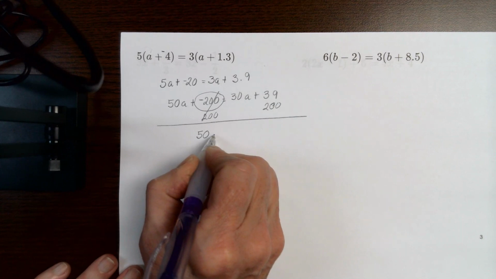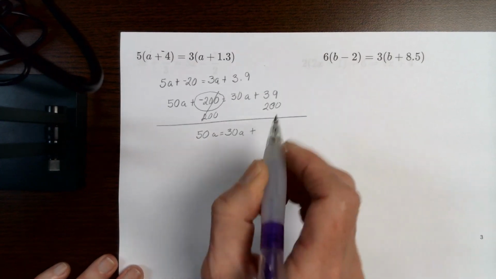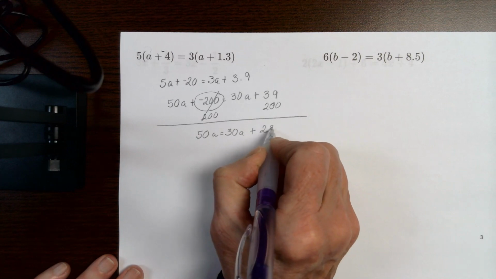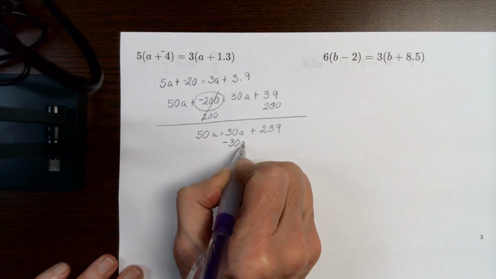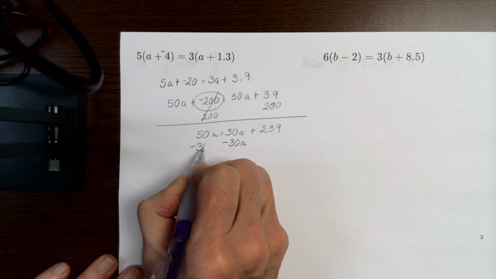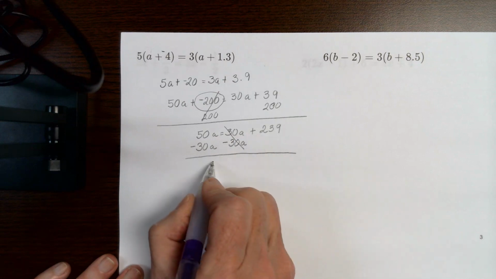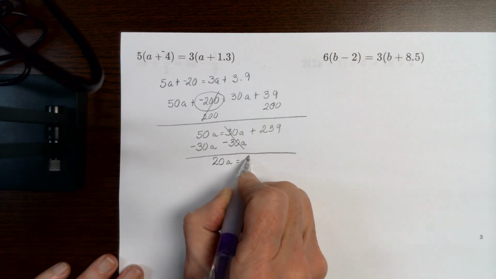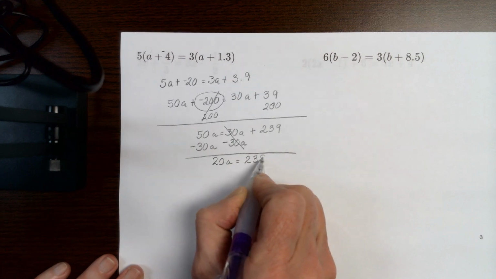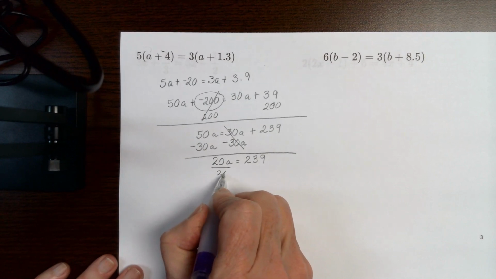So I have 50a is equal to 30a plus 239. I want to put the a's together, so I'm going to subtract 30a. I always bring the variable to the left-hand side. So this is 20a is equal to 239. I'm going to divide both sides by 20.